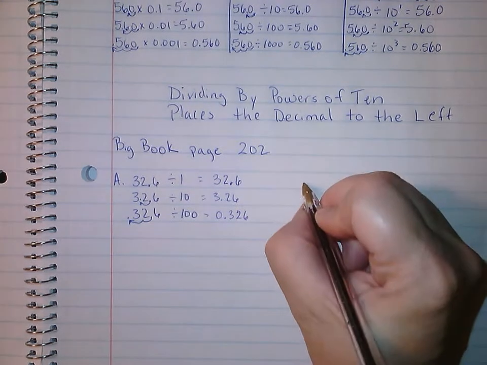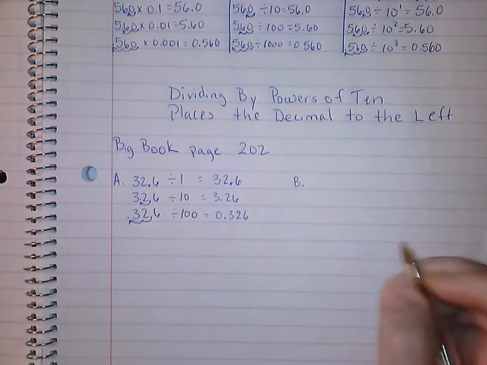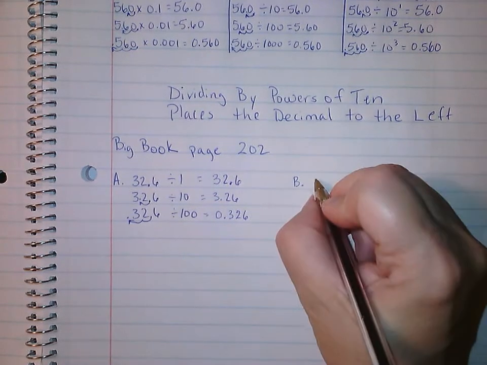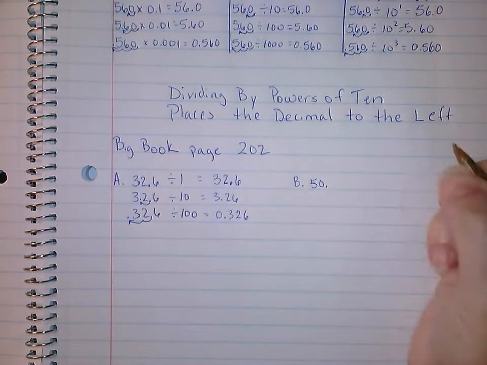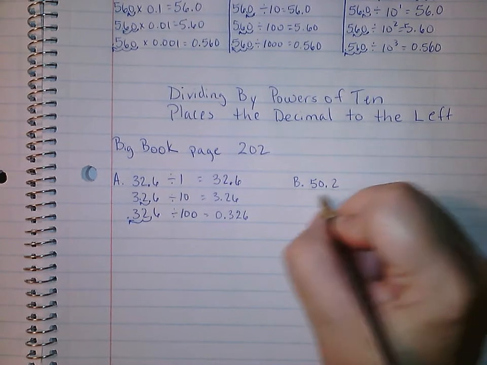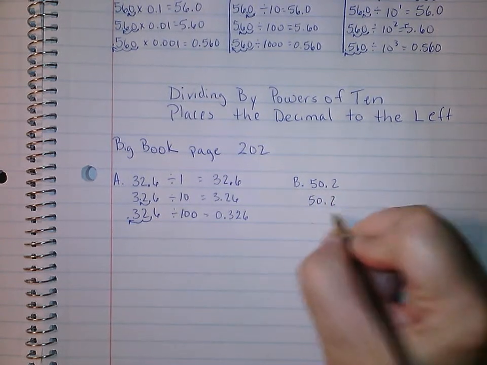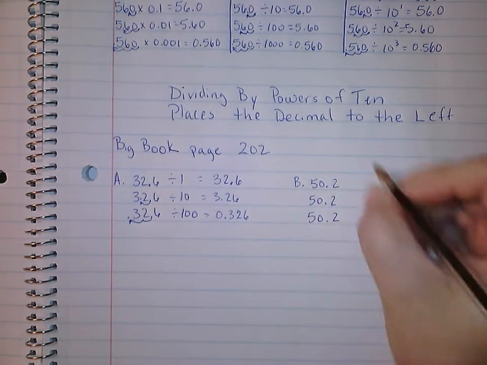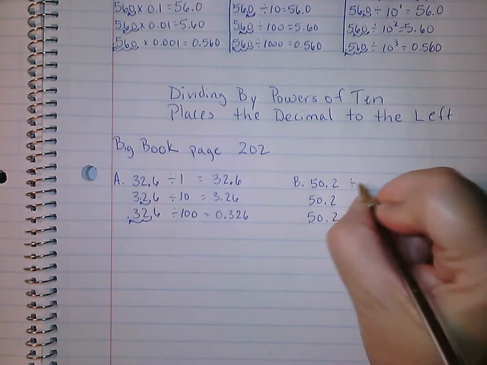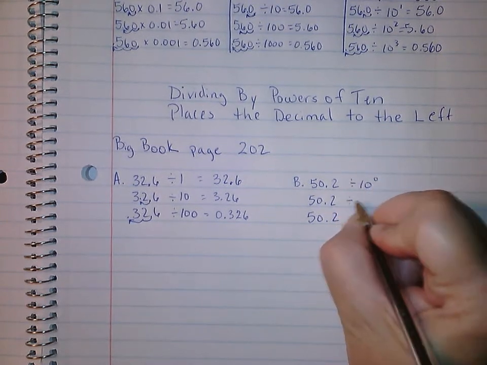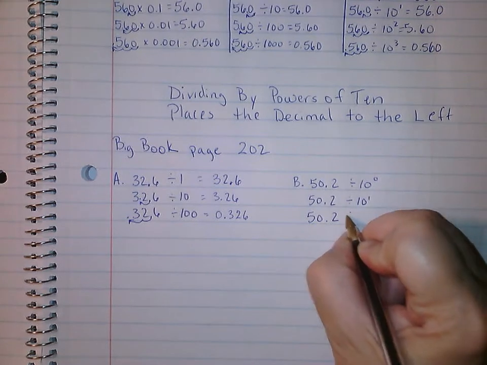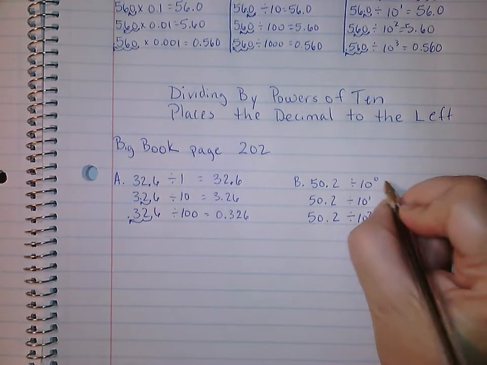And then we have B. We're using the number 50 and 2/10, and we're dividing this by 10 to the power of 0, 10 to the 1st power, and 10 to the 2nd power.